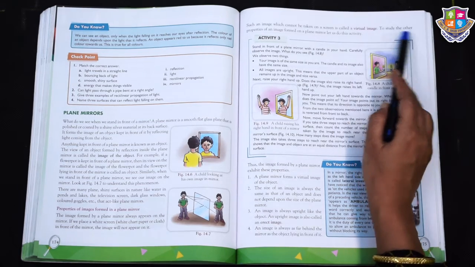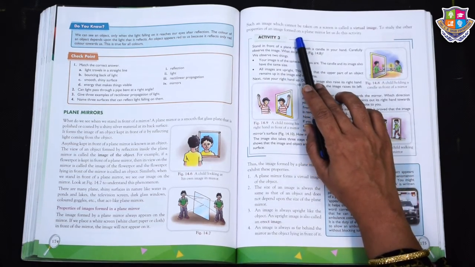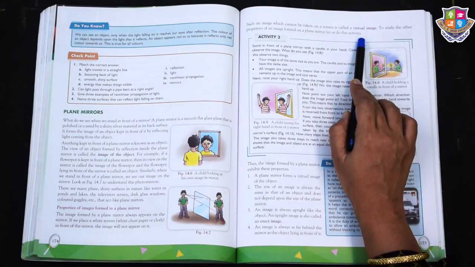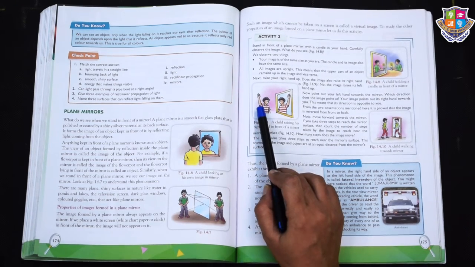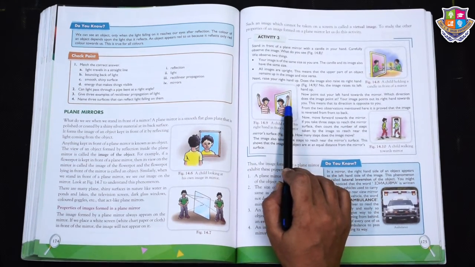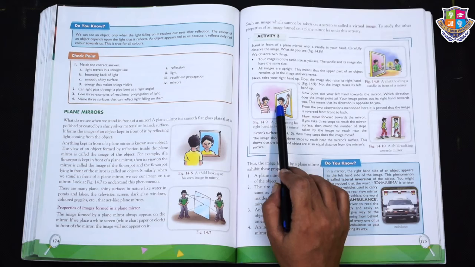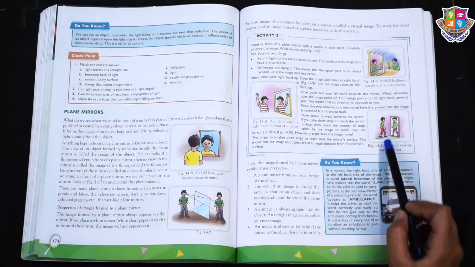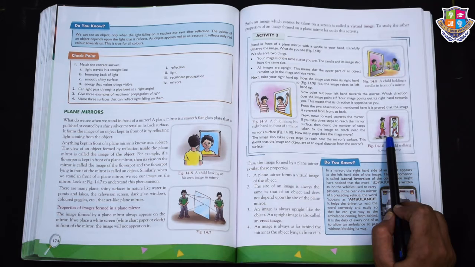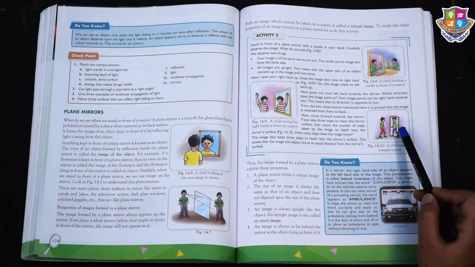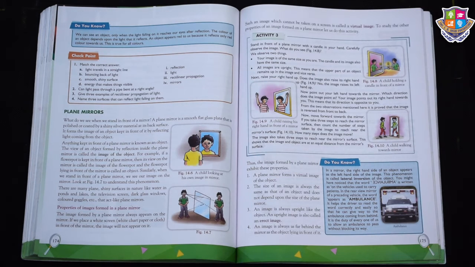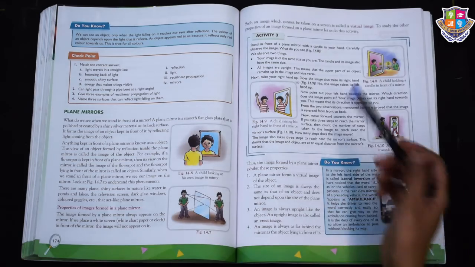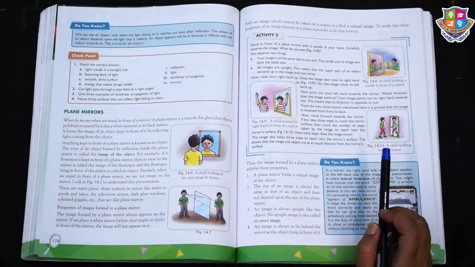Yes? To study the other properties of an image formed on a plane mirror, let us do this activity. So, when you will raise your hand, what you will see, you will raise your right hand, but it will be the left hand presented on the mirror. Yes, image. So, it is lateral inversion, isn't it? Here, the boy is putting his right foot, then he can see that image is there with the left foot. So this is all lateral inversion. Okay, so you can see the activity and the properties of plane mirror.